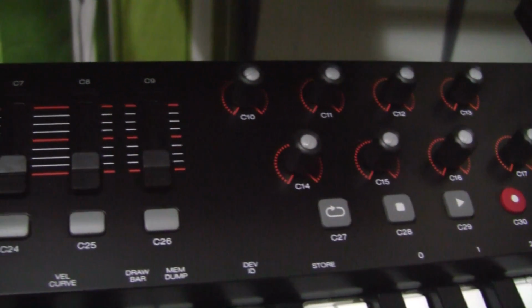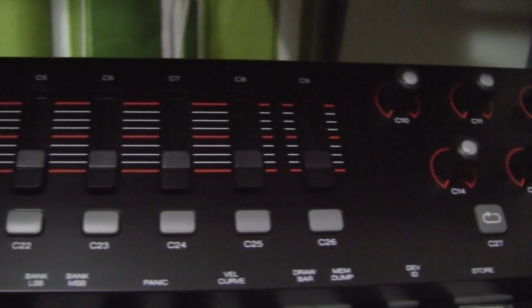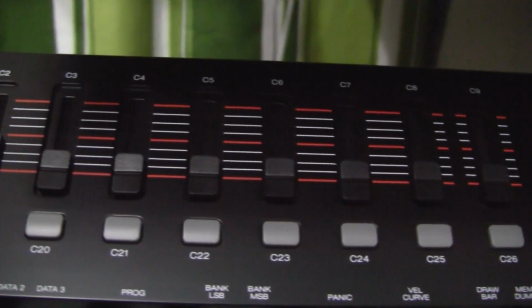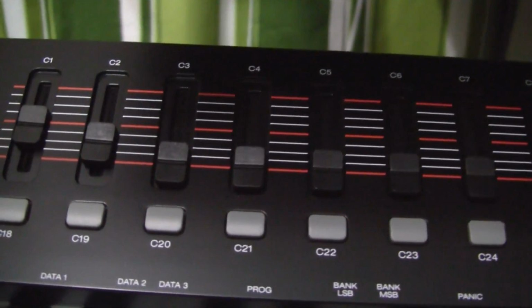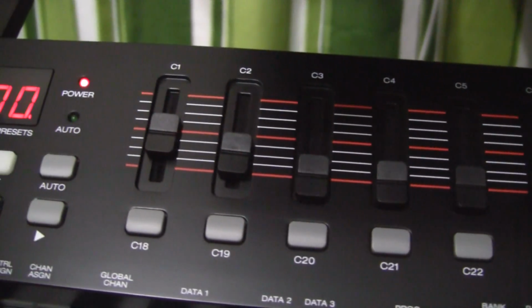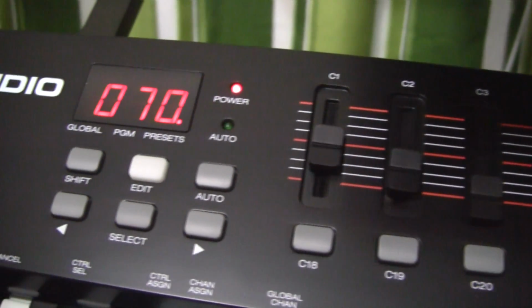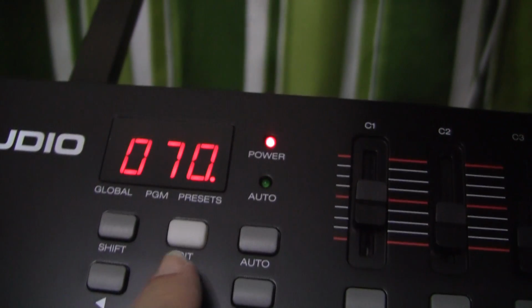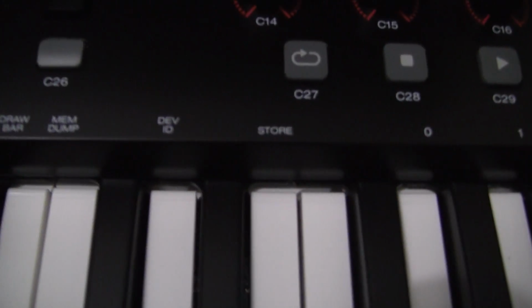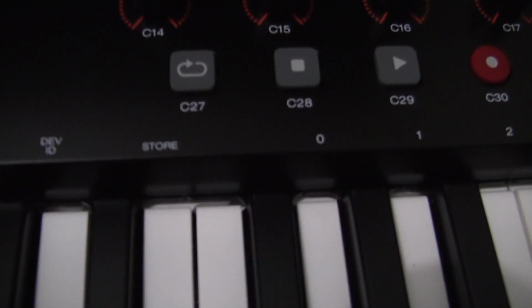Now let's assume you've made all your selections and you've got all your faders and knobs assigned, and you want to store the entire configuration. How would we do that? You simply press edit and the button lights, then you come down here and you press store, which as you can see, that's this key here.